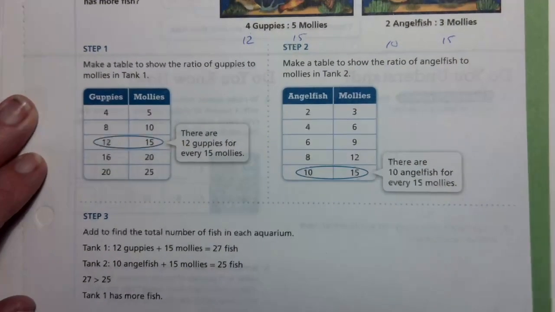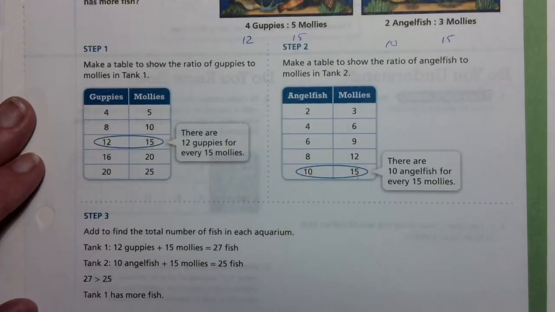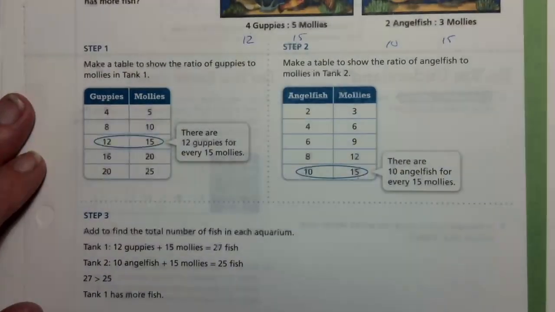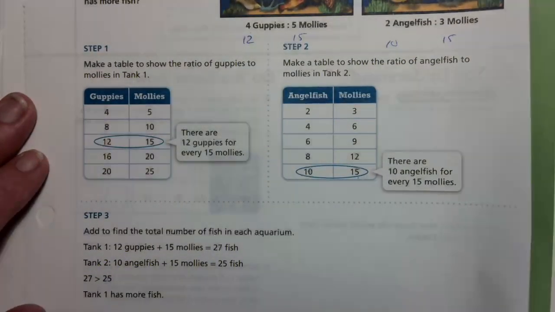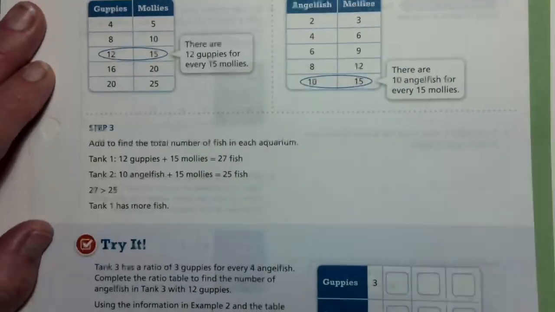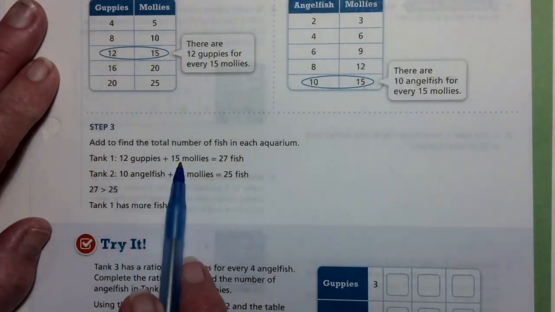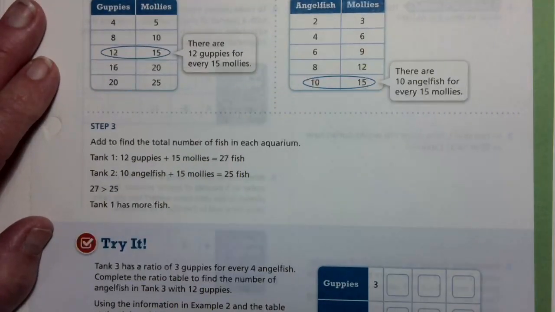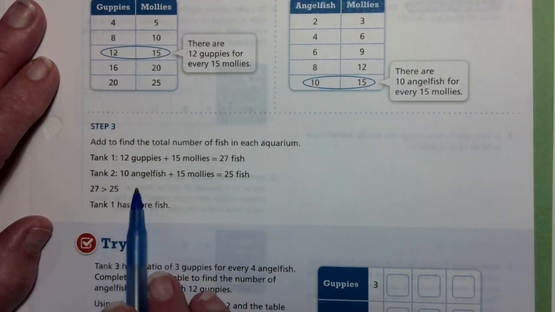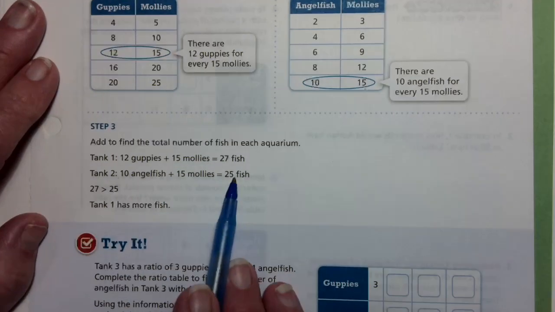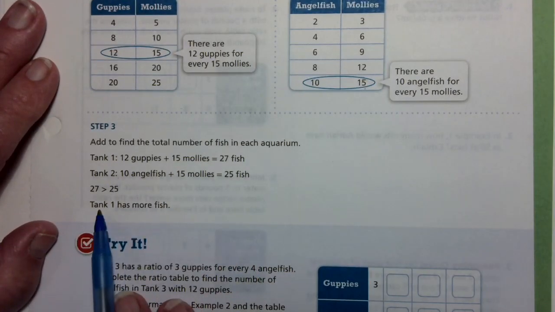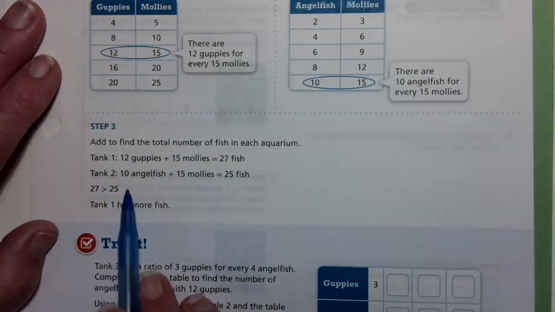Okay? Step number 3. Add to find the total number of fish in each aquarium. Tank 1, there's 12 guppies and 15 mollies, so there's 27 fish. Tank 2, there's 10 angelfish and 15 mollies, so there's 25. Tank 1 has more fish. It's got 2 more fish in it than tank 2.